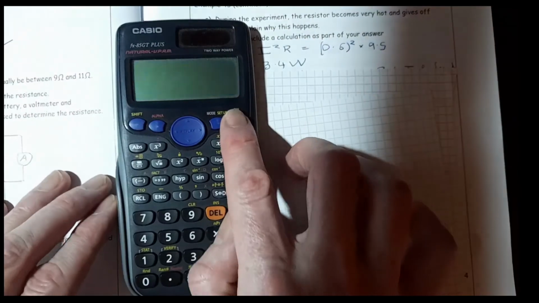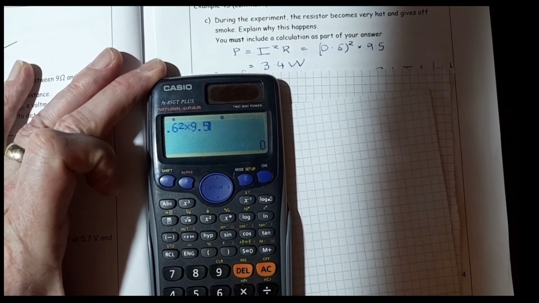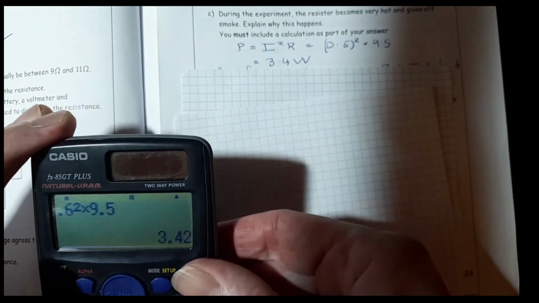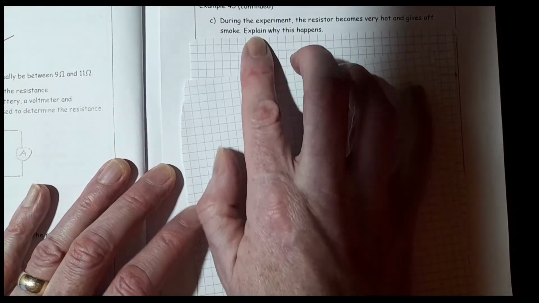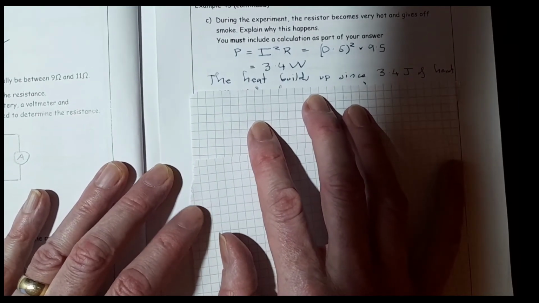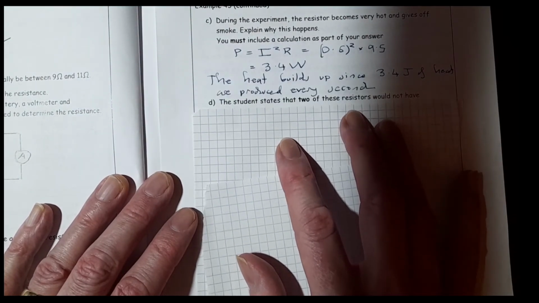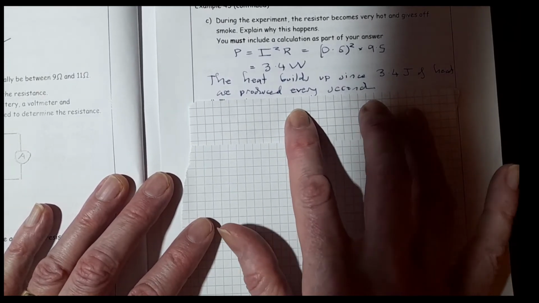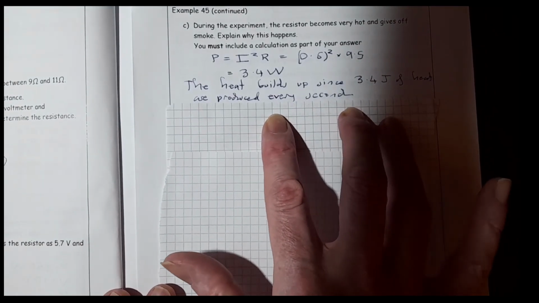Now again, I've rounded that to two significant figures. 0.6 squared multiplied by 9.5 is 3.42. There's no point keeping the extra 100th there. We'll just round that to the nearest tenth, 3.4 watts. So the question asks you to explain. I've got my calculation, so my explanation would be that the heat builds up since 3.4 joules of heat are produced every second. So remember that 1 watt is the same as 1 joule per second. And that's your definition of power. Power equals energy divided by time.